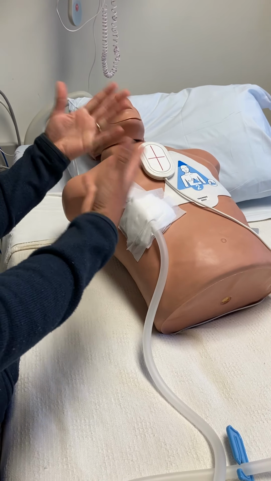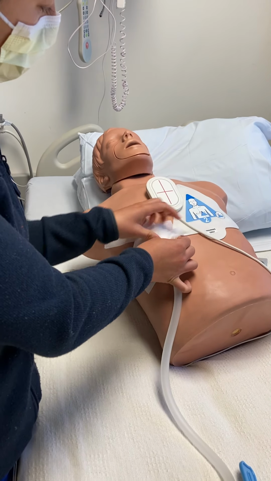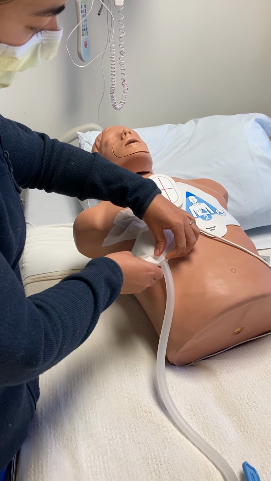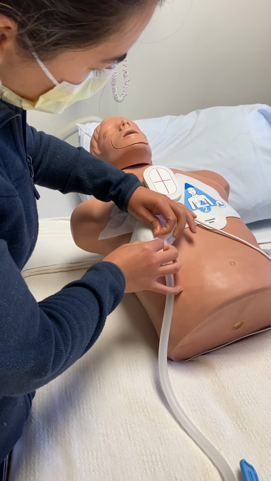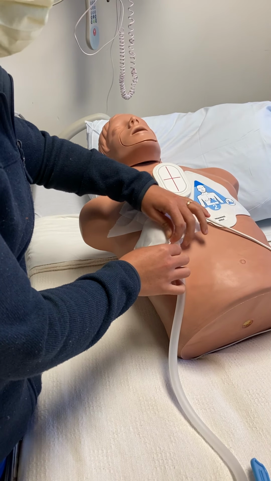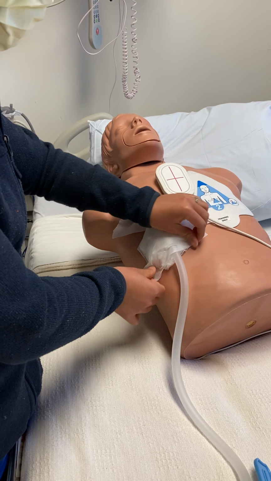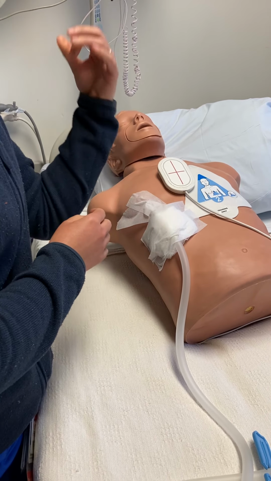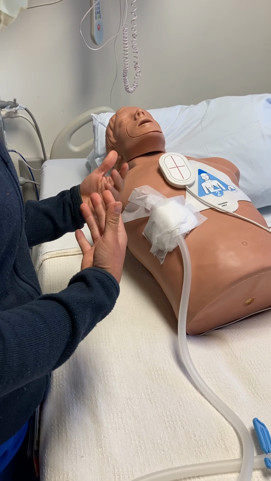Now, let's say that we don't see anything there. You're definitely going to want to take this back and also look a little bit further up and see, do you notice a drainage hole? You can also look at your chest x-ray where we talked about that radio-opaque line and see where the last hole is and if it's still inside the chest.